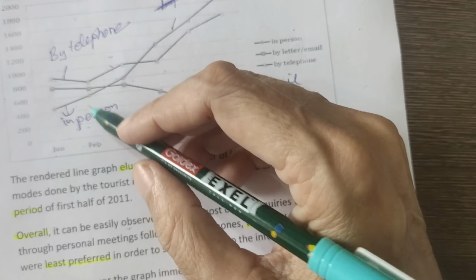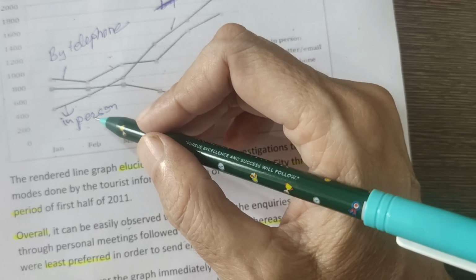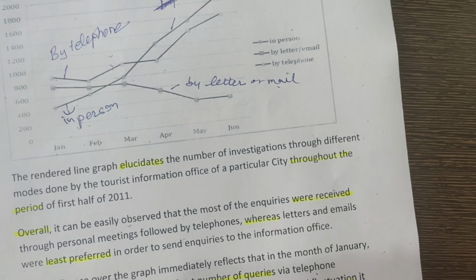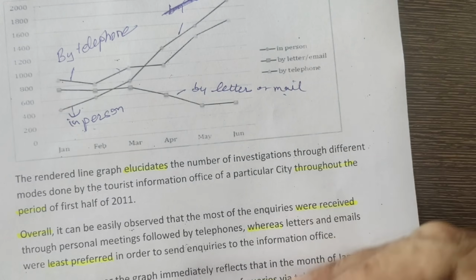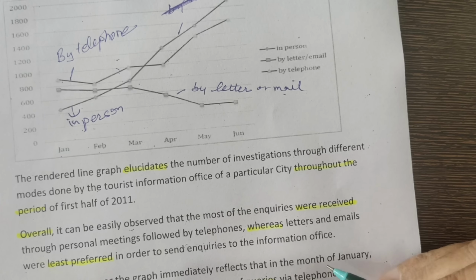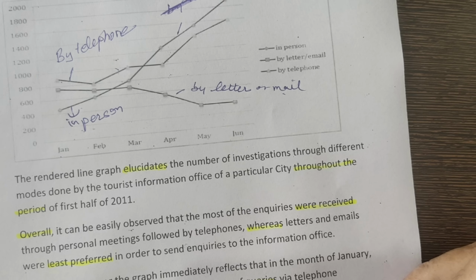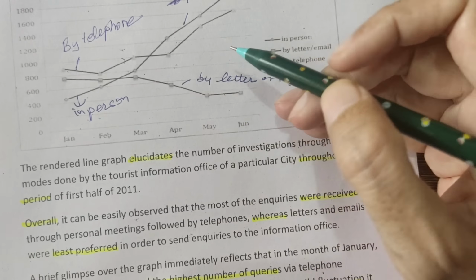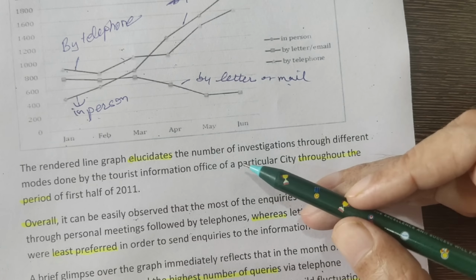Accounted for more than 800 cases. While after experiencing mild fluctuation, here you can see a little bit of fluctuation, so mild fluctuation. Mild means not a big issue. Mild, a little bit of change, it went up and down. Mildly, it reached a plateau in the month of March.